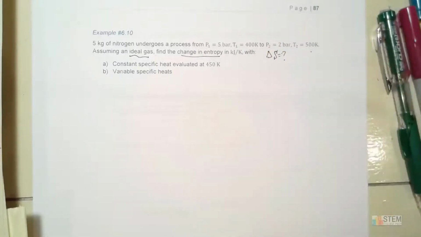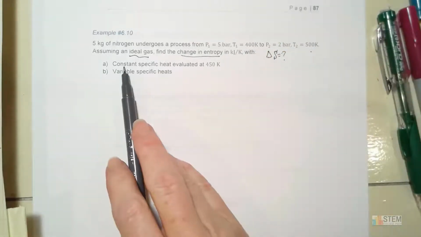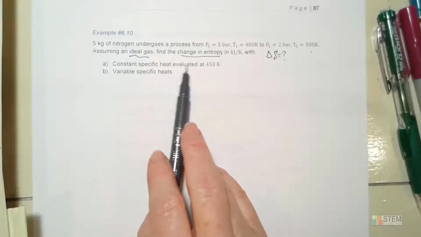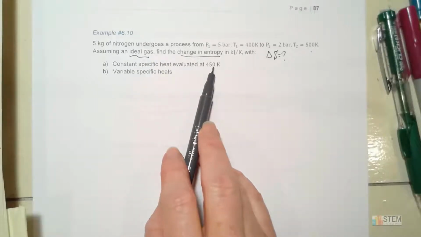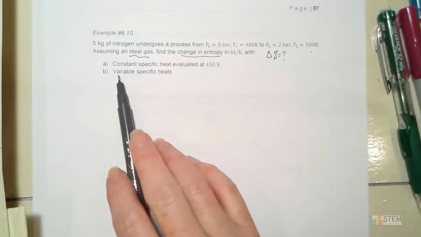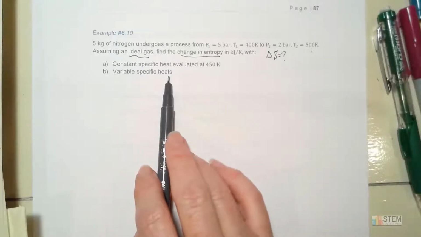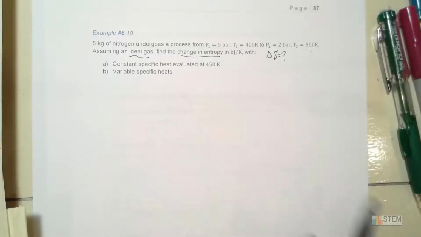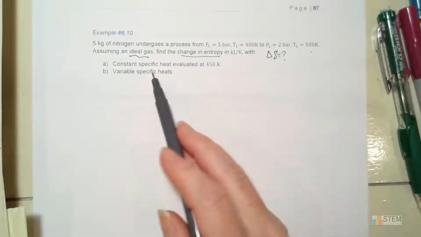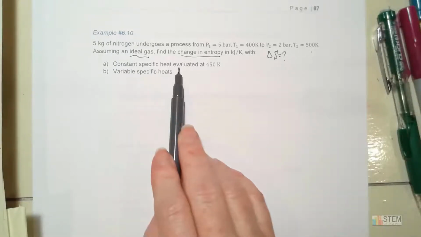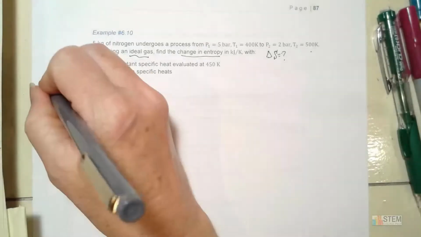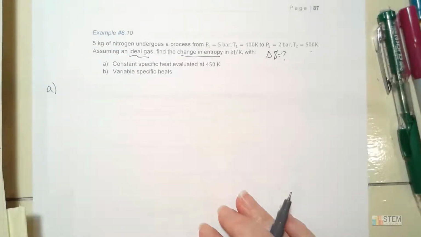That's what we want. Now, the constant specific heats will be evaluated at 450, so we're going to do it that way. And then the second way will be if we have variable specific heats. So two different ways of doing it, and we'll use a different set of equations depending on the method. First, let's look at constant specific heat that's evaluated at a temperature of 450 Kelvin.